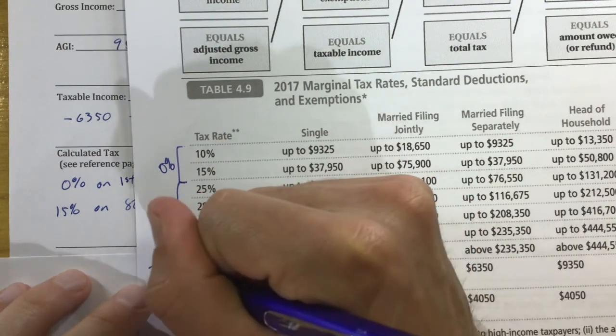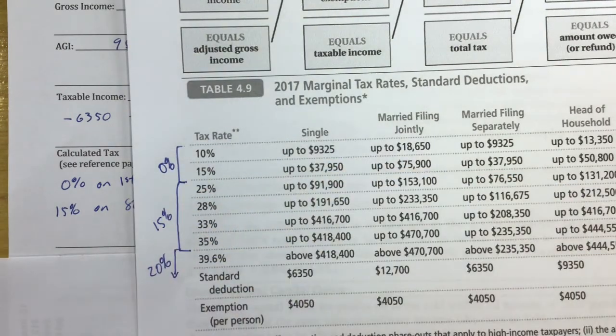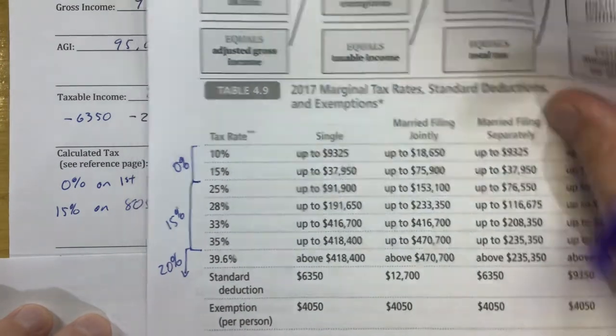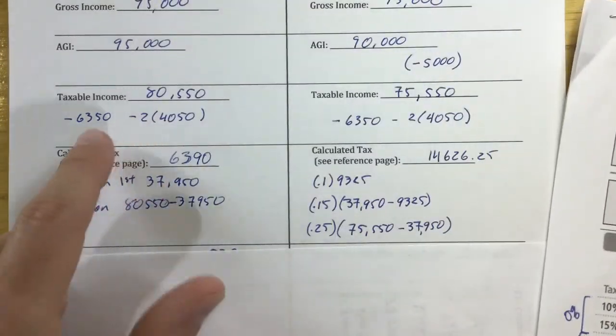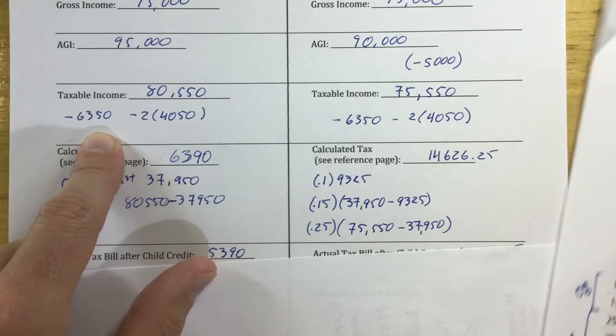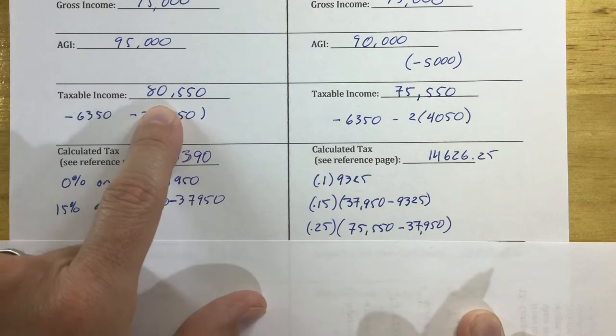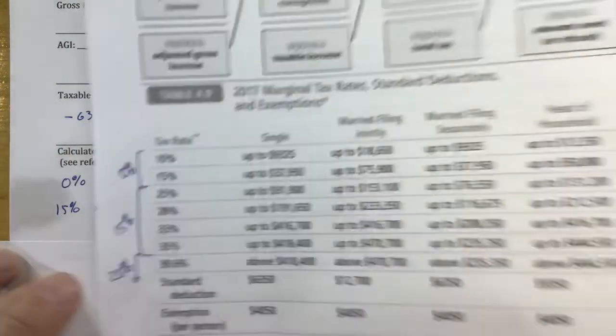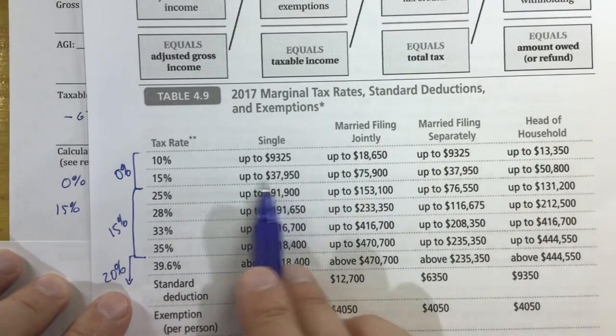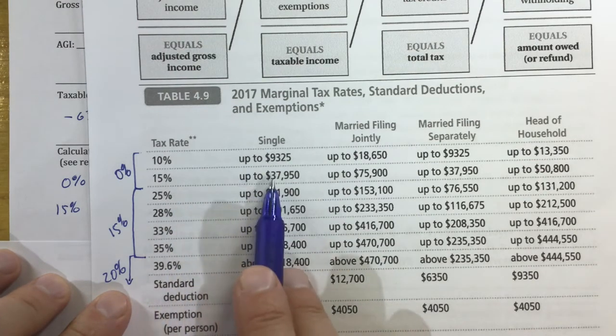And that is going to be 20% for your capital gains people there. So that's this guy. All right, now after our standard deduction and our exemptions, it's going to be at the 80,000 mark. So that's going to be above that number.